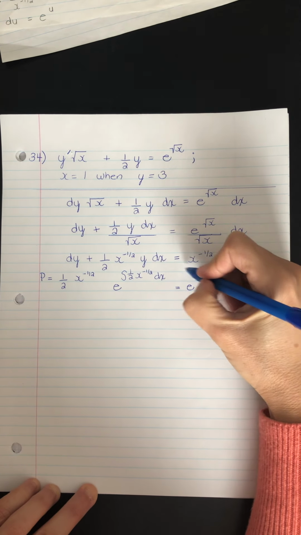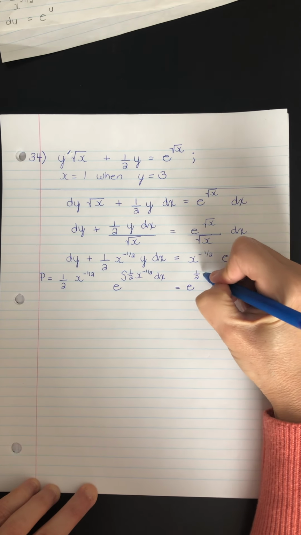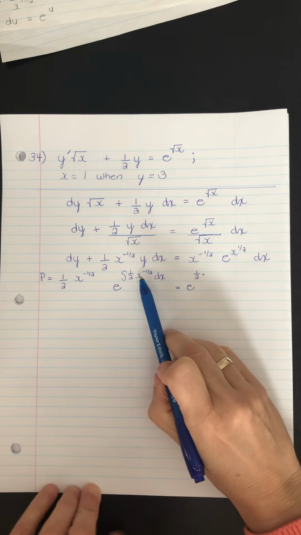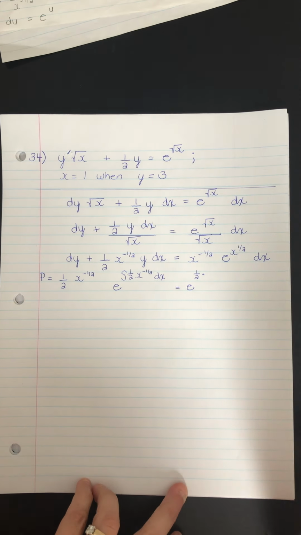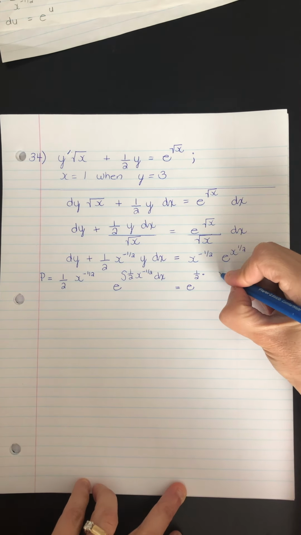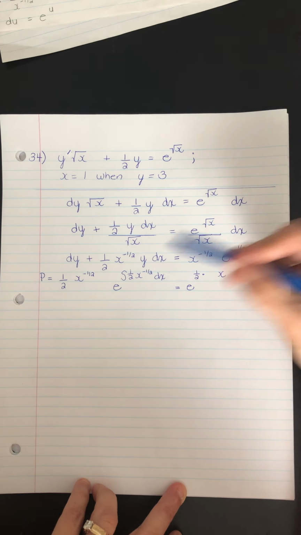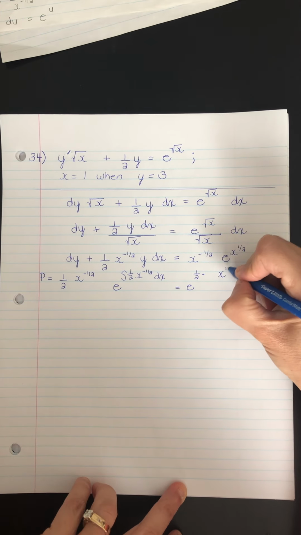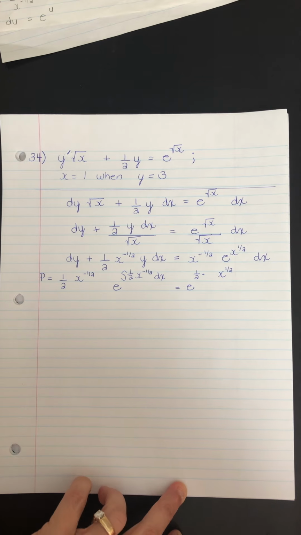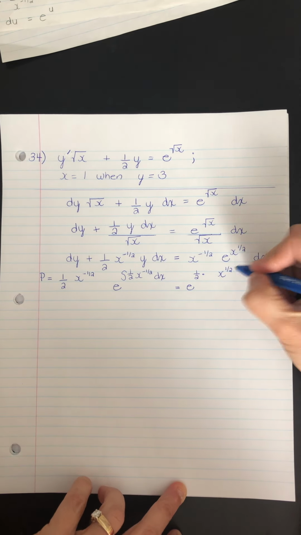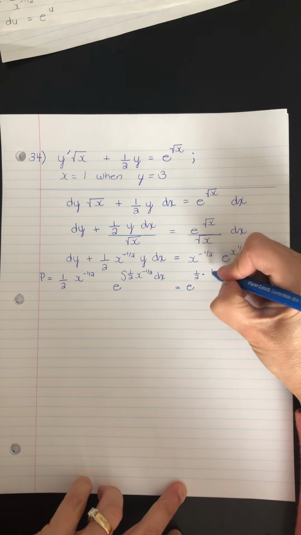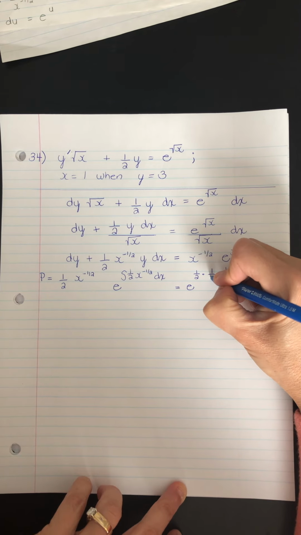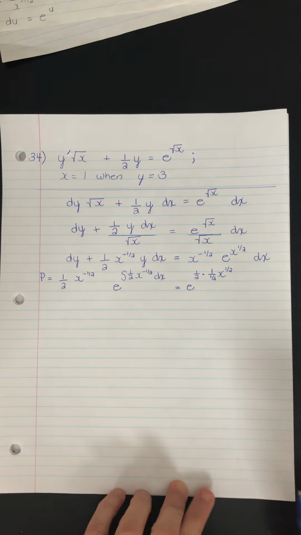So the 1/2 here, of course, remains just as a multiplier. And now we integrate x to the -1/2. And how is that done? All you do is add 1 to x to the -1/2. So that is positive 1/2. The new exponent is positive 1/2, and in front of that, of course, would be 1 over positive 1/2.